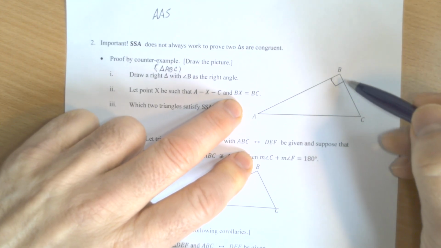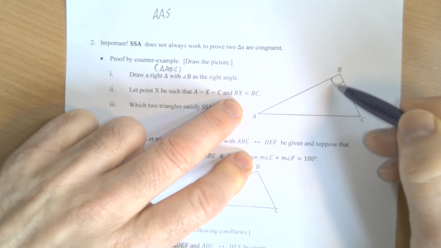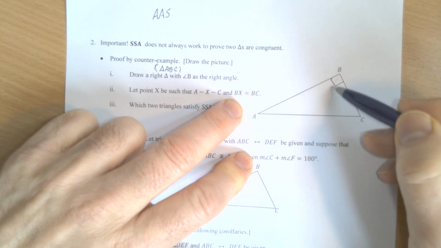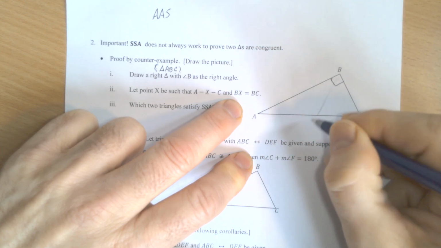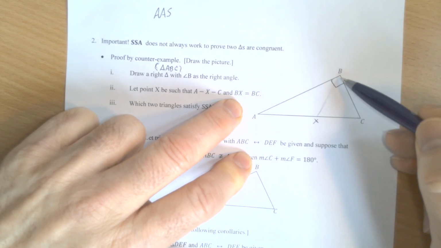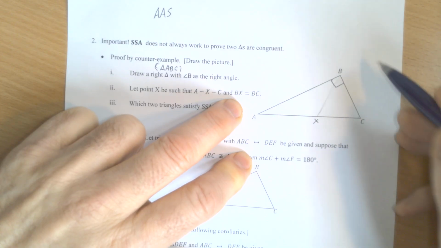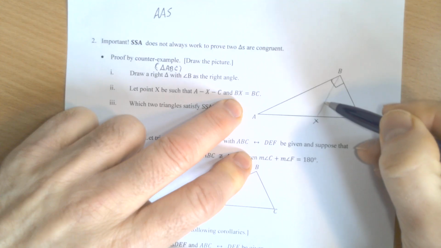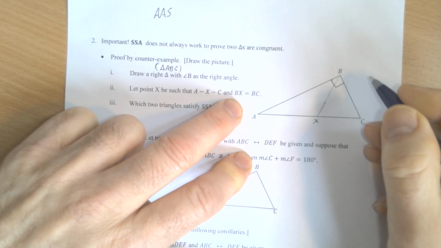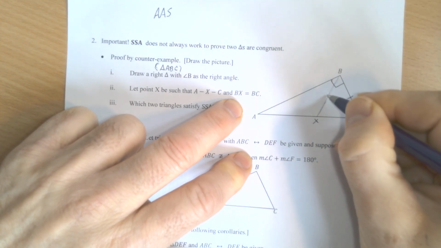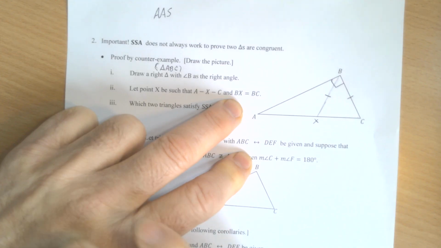So really all you have to do is make an isosceles triangle like this, out of the sides BX and BC, those two sides being the same length. All right, so go ahead and put a notch there and a notch there.